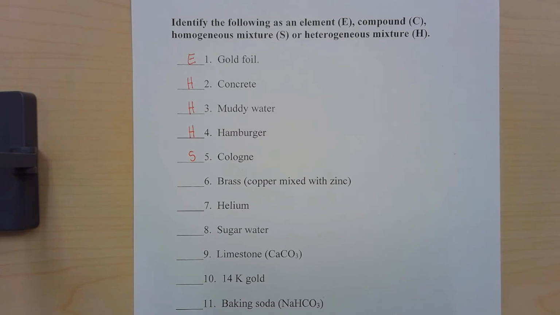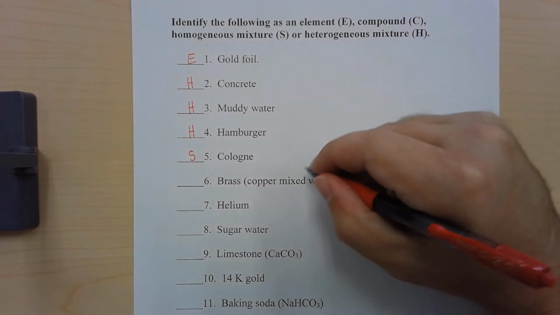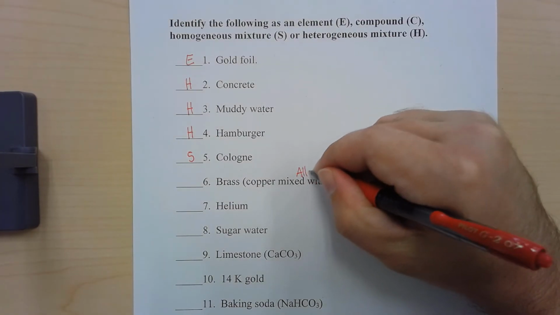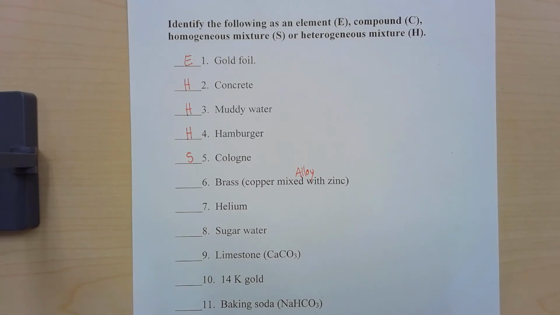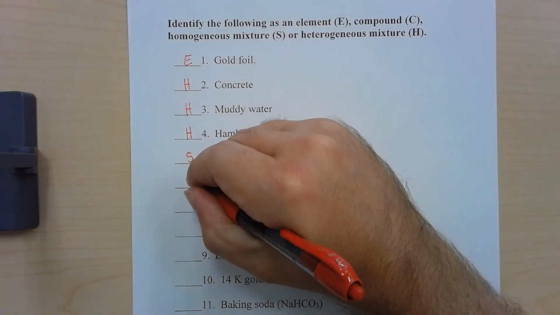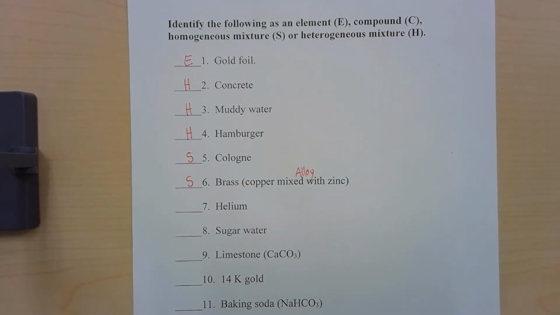Okay. Brass, number 6, would be copper mixed with zinc. Okay, so this is an alloy because it's two metals. And that would be a homogeneous mixture as well, because you don't want your alloy, brass in this case, to have distinct chunks or to look marbly, right? So this is going to be a solution. All alloys are solutions. It's a homogeneous mixture.